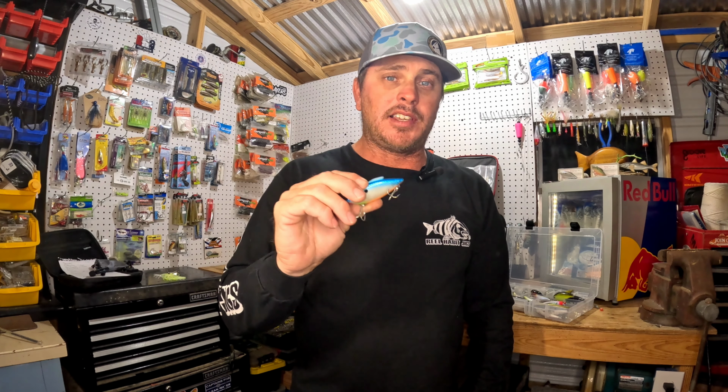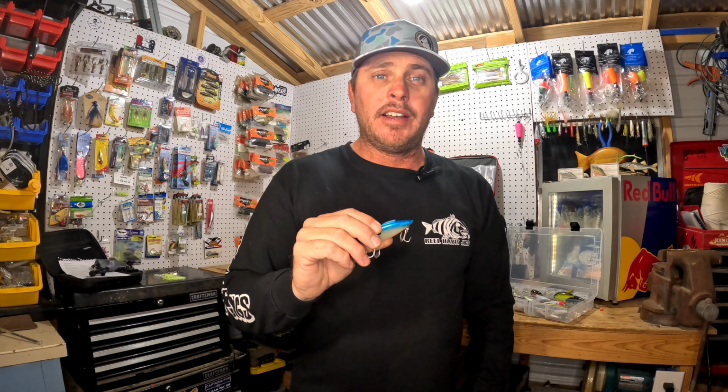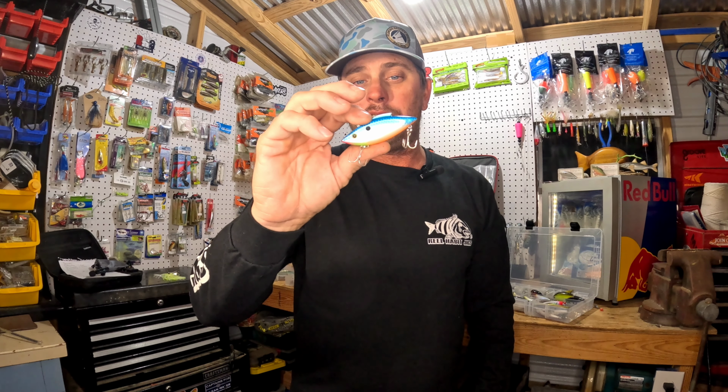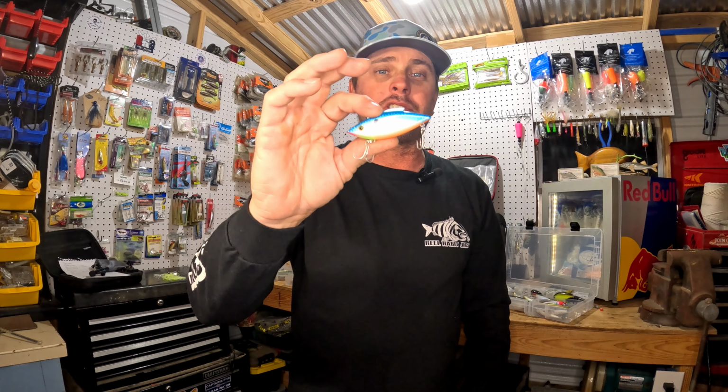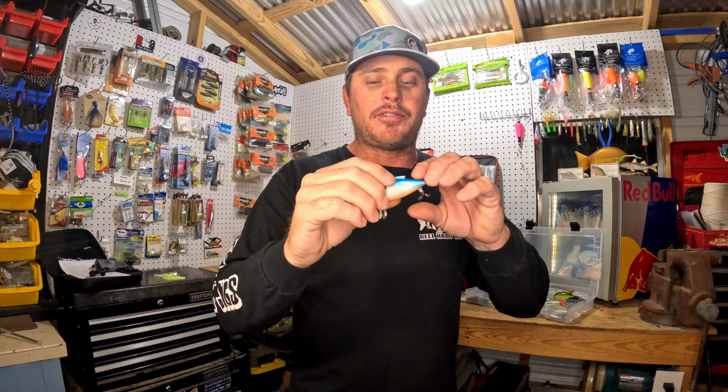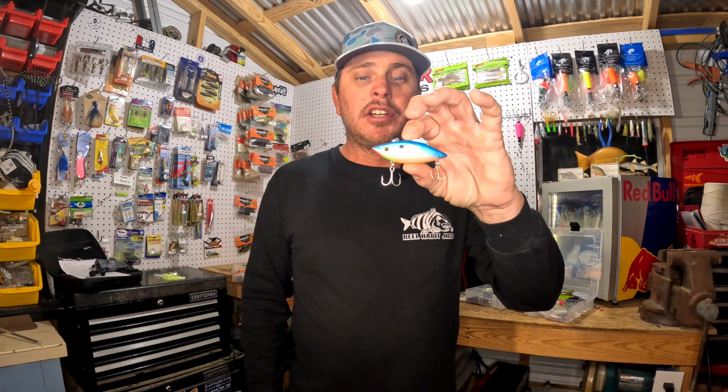We don't use a lot of sinking baits out on the flats. I don't, anyway. But they're great in the creeks and deep water. With rattle traps especially, you can yo-yo them and do different techniques that you can't do with some of the other baits.